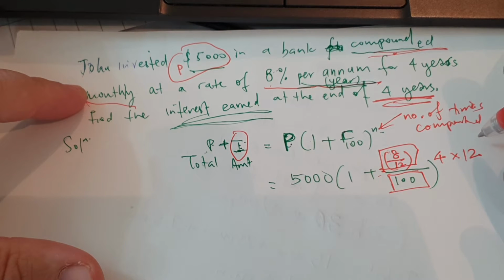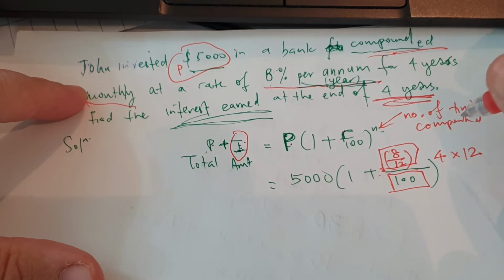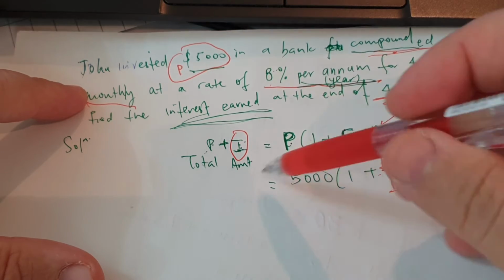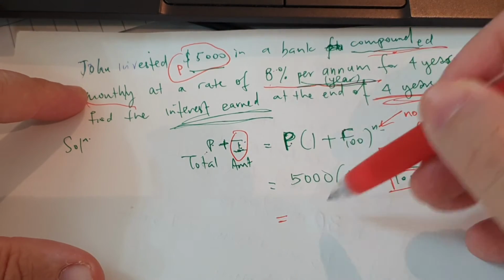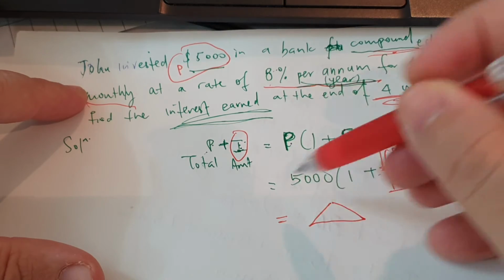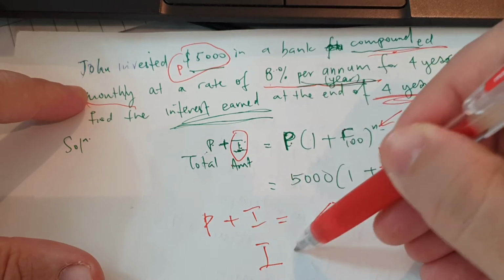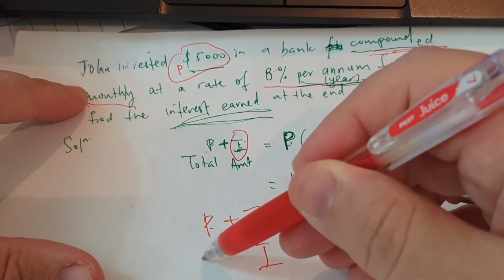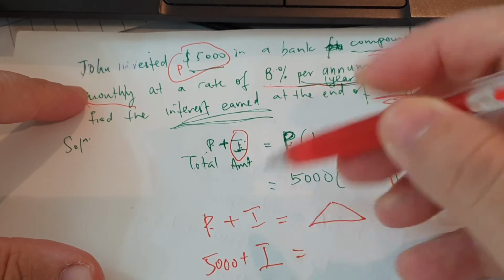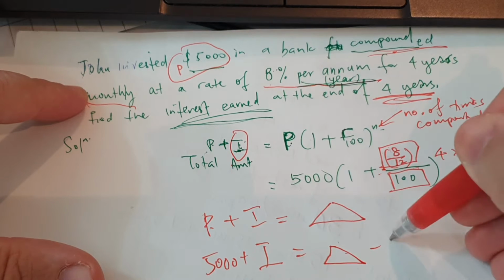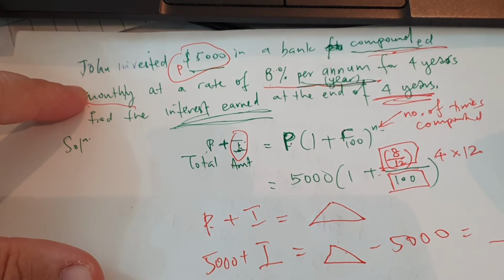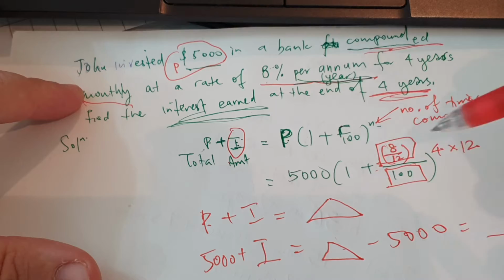That is all for your total amount. You go and press the calculator. Let's say you get a certain value, that will be the P plus I. So in order to find the I, you need to minus away the 5,000 from whatever answer you have in your calculator. So that's how you do it.